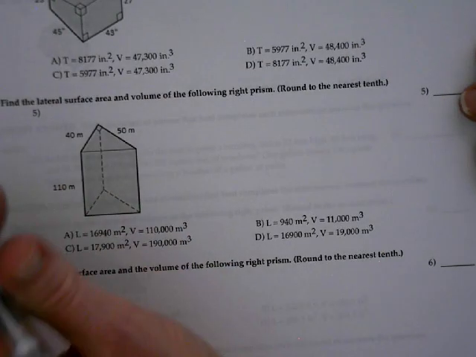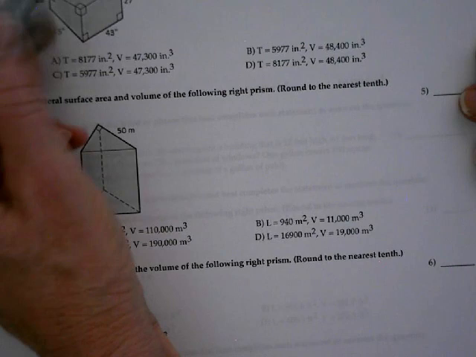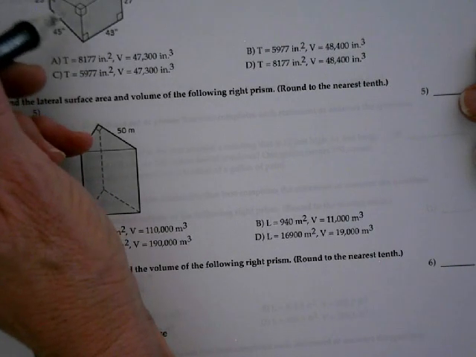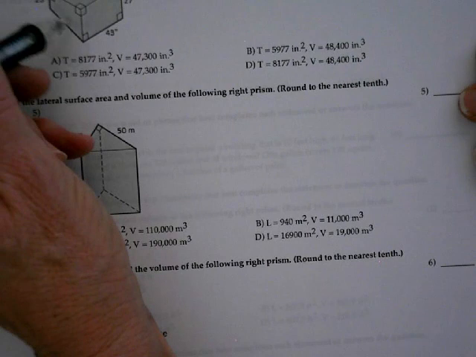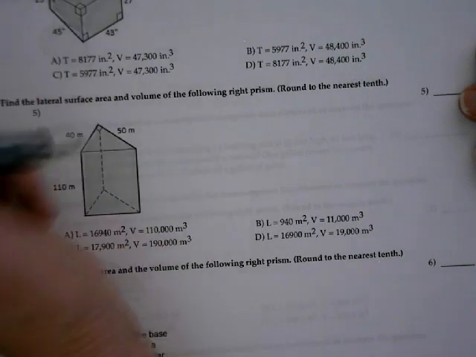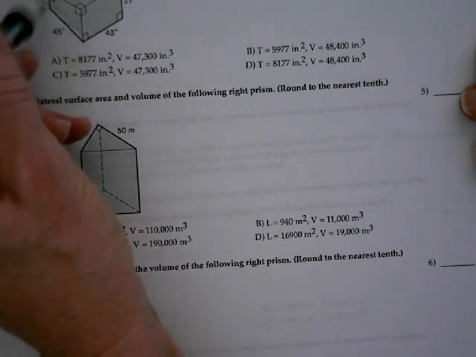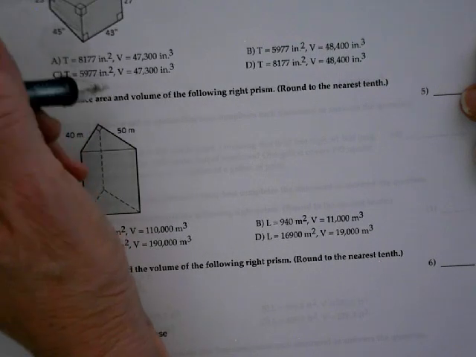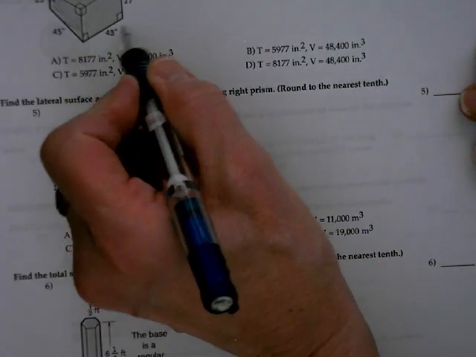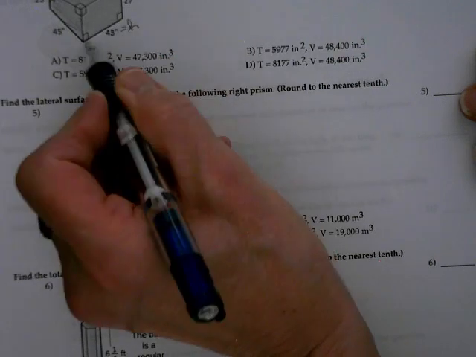Okay, find the total surface area again and the volume of the following right prism, rounded to the nearest tenth. So this prism is sitting on its side again. It has the bases as trapezoids because the two bases are different.